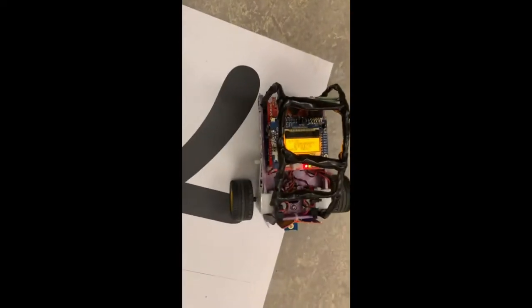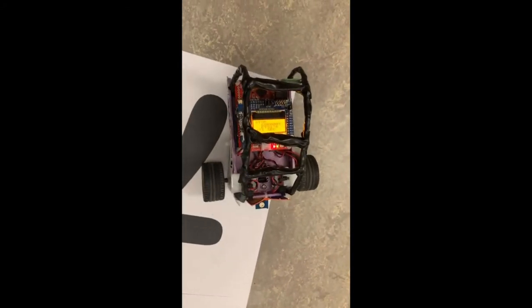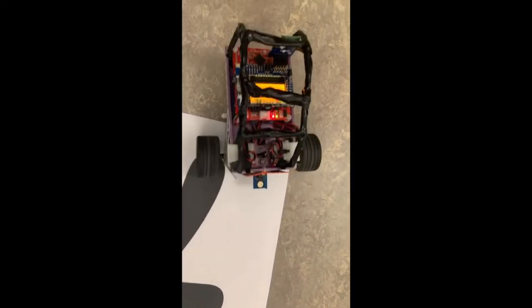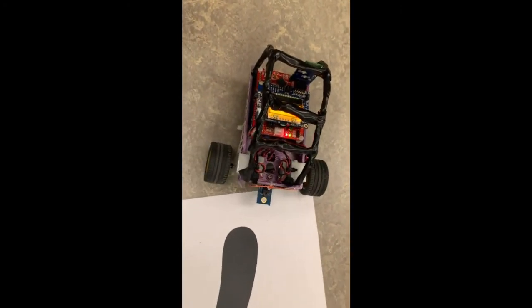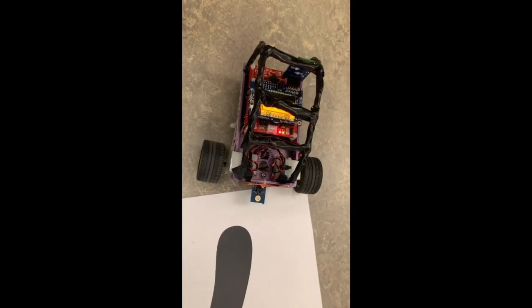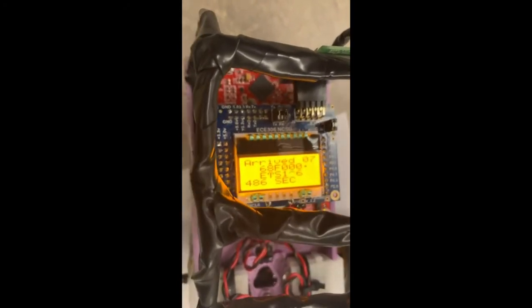Okay, and the caster wheel and the other wheel are on it, that's 2 wheels. But I felt the need to readjust it anyway. Sorry, ads popping up. Okay, now the 2 front wheels are on it, which is better. Arrived at 7. It displays it.